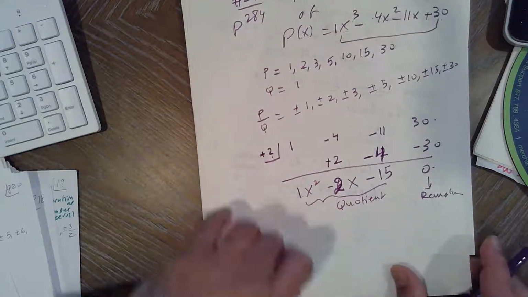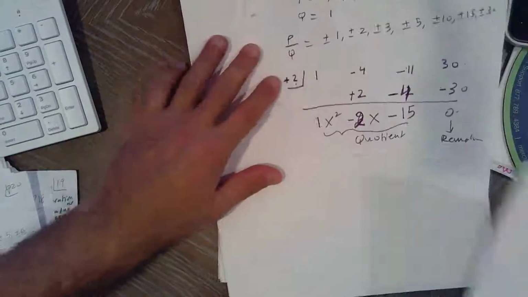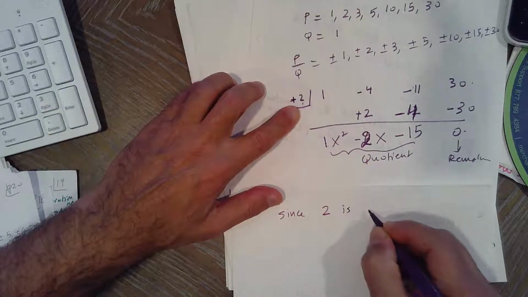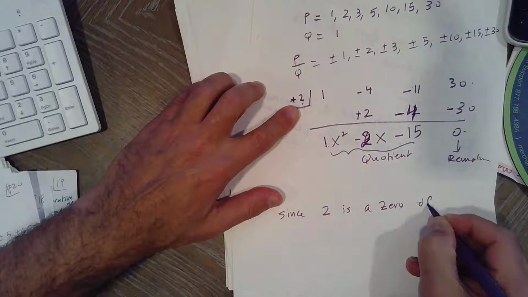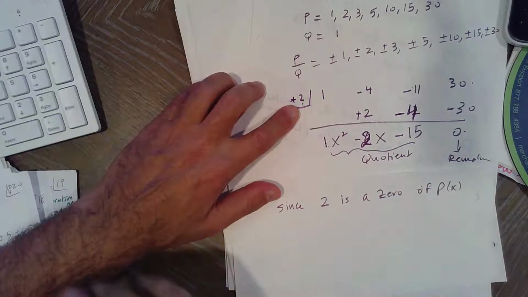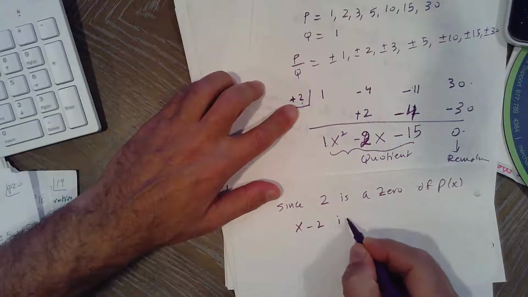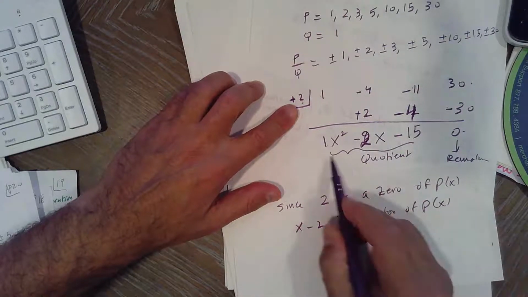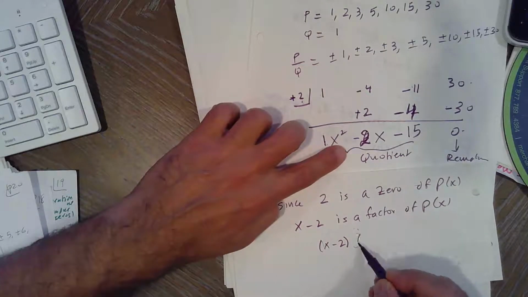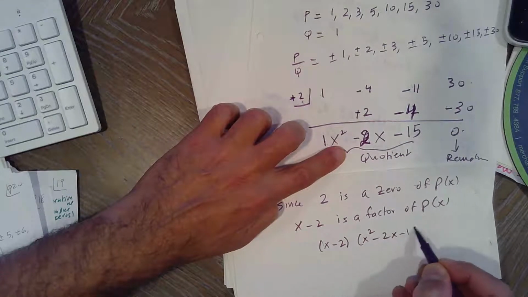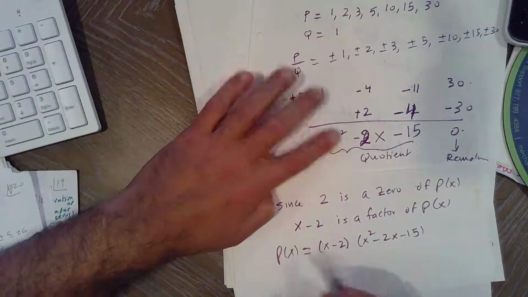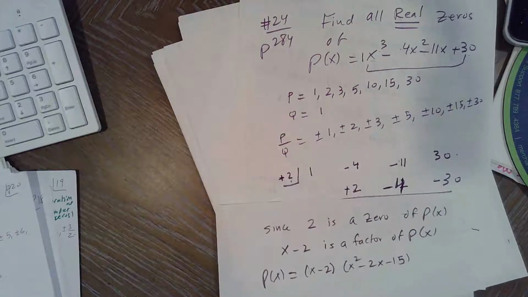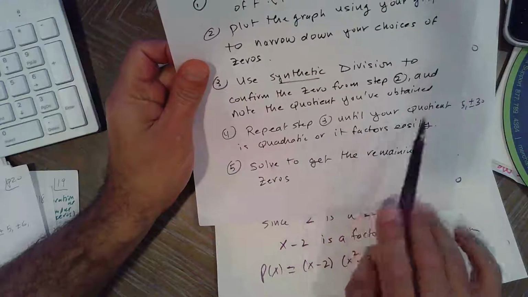Okay. So the factor theorem says, since 2 is a zero of p of x, x minus 2 is a factor of p of x. Where is the other factor? Right there. So now we're factoring this. So we reduce the third degree polynomial into a linear times quadratic. Now, since it's quadratic, repeat step 3 until your quotient is quadratic.